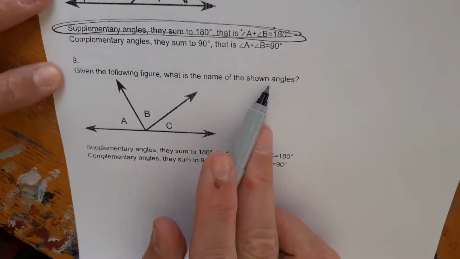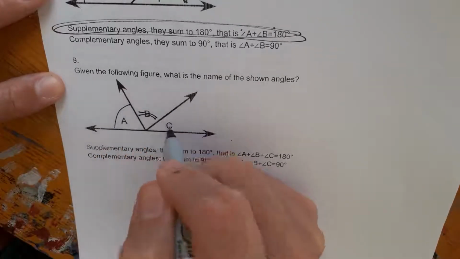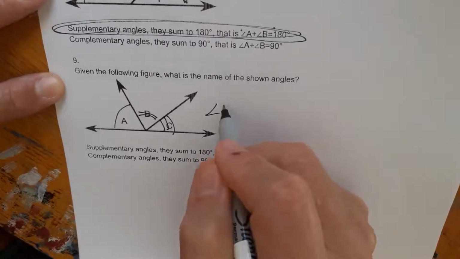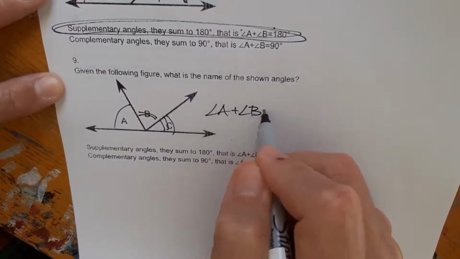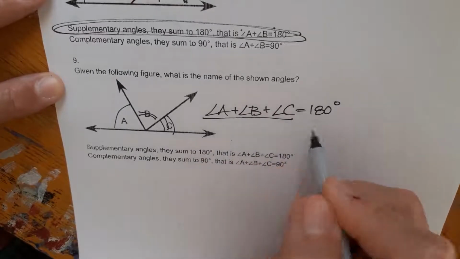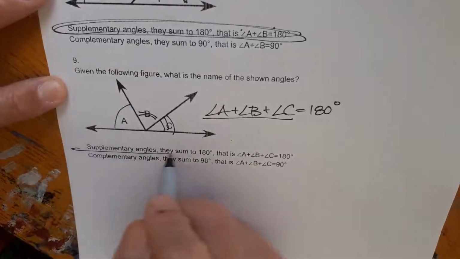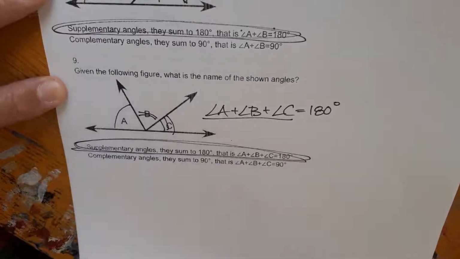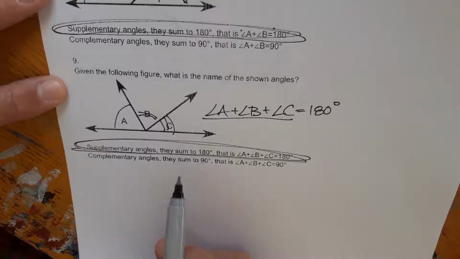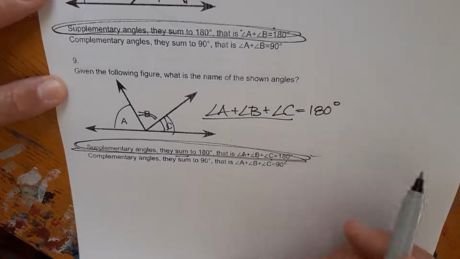Given the following, what is the name of the shown angle? So this is illustrating that even though there's 1, 2, and 3 here, if it's angle A plus angle B plus angle C, this equals 180 degrees. Doesn't matter how many of them, 2 or more, sum means add to 180. This is a supplementary angles relationship, right? Supplementary angles, they sum to 180. Angle A plus angle B plus angle C equals 180.